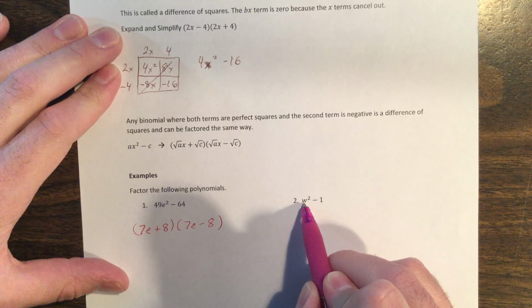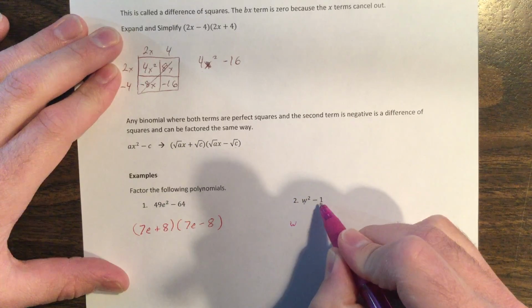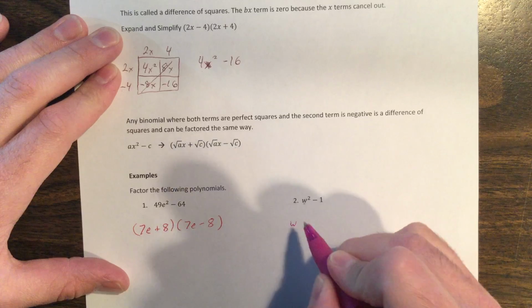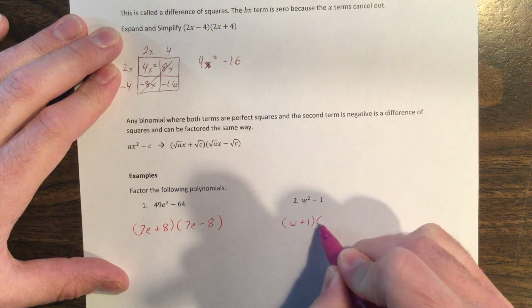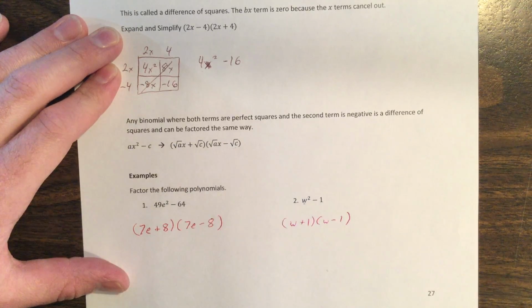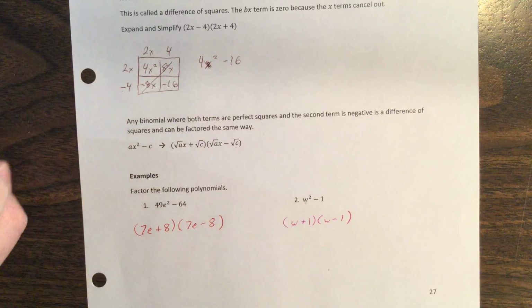Something like this here, w squared is a perfect square, so it's w. And 1 is a perfect square, so we're going to add 1. And then we're going to do the same thing, and we're going to subtract 1 at the same time. And so those are the factors for a difference of squares.